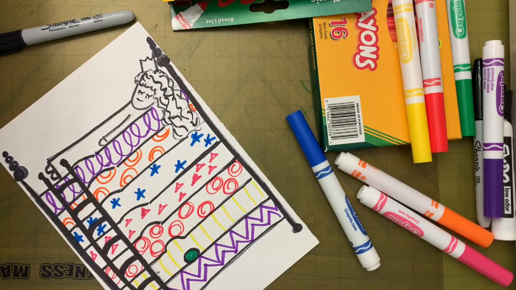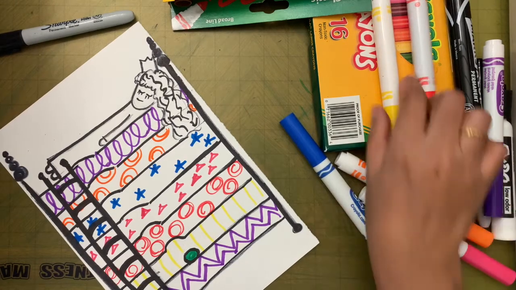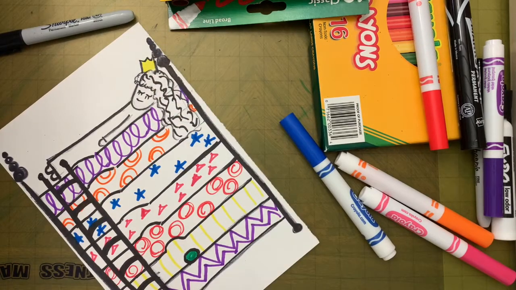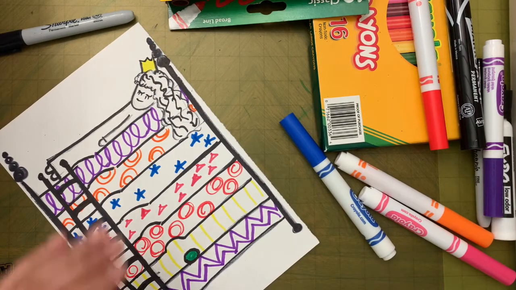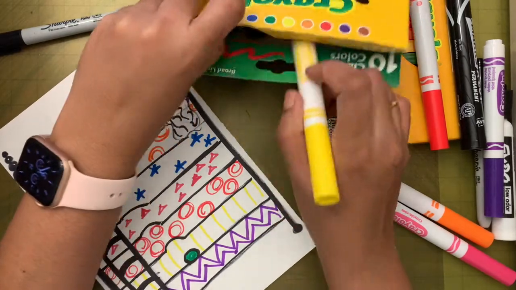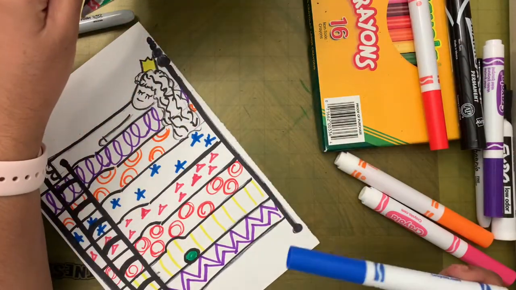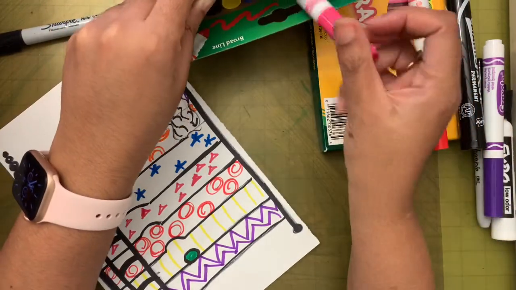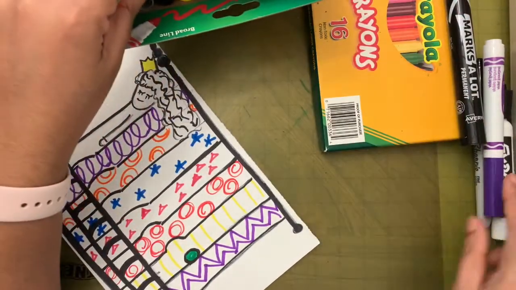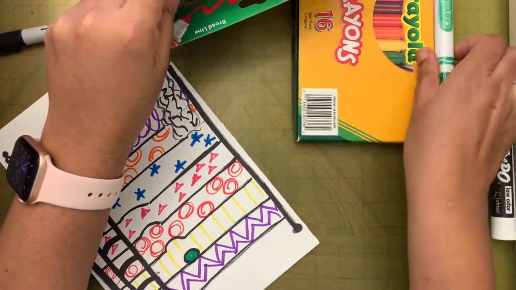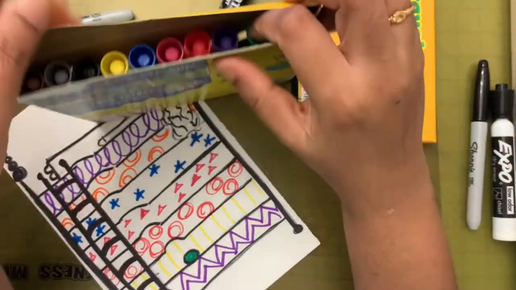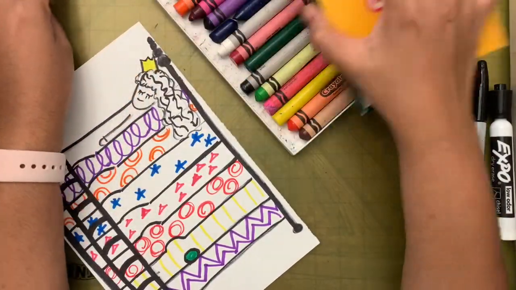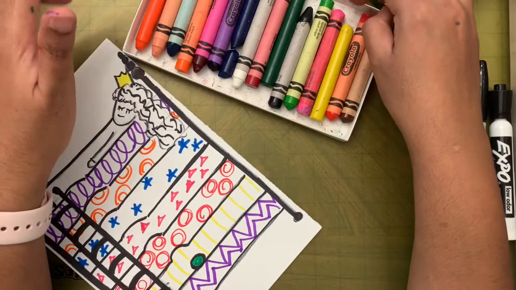Okay, now let's color her crown. Maybe she has a gold crown. If you want to put a silver crown, go make a silver crown. You can take the gray color and do that. Okay, then what we're going to do next is I'm going to put all this back and take my crayons. I don't want this to be taking up space. I'm going to take my crayons and color her hair.